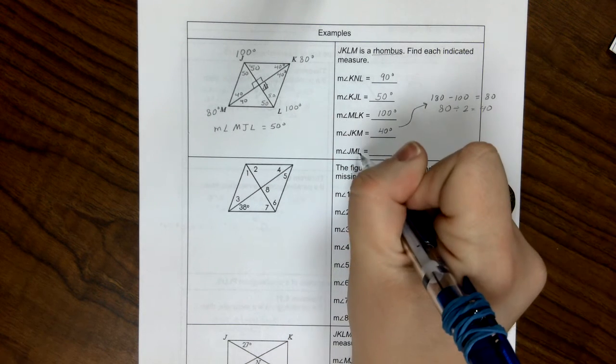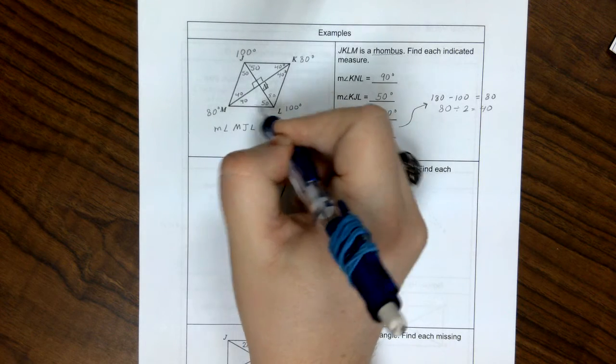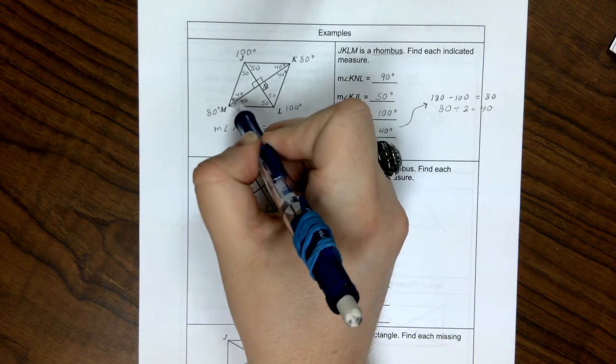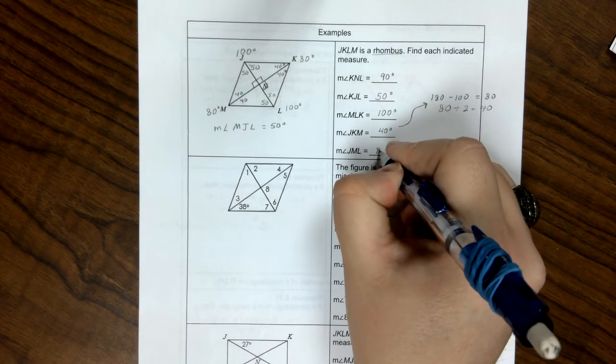Okay, last one, JML. JML, that is both of those pieces together, and so we know that 40 plus 40 is going to be 80 degrees.